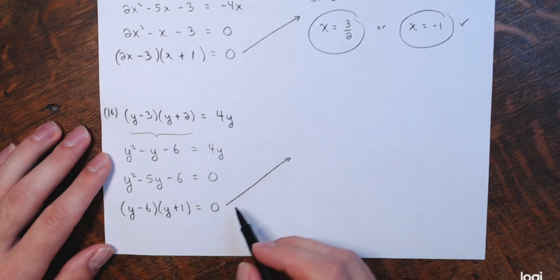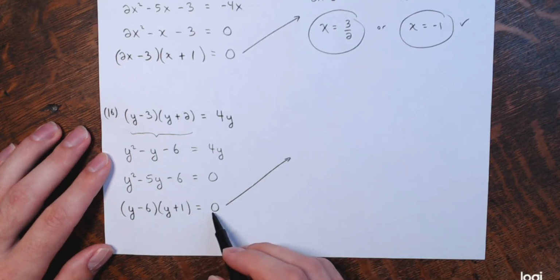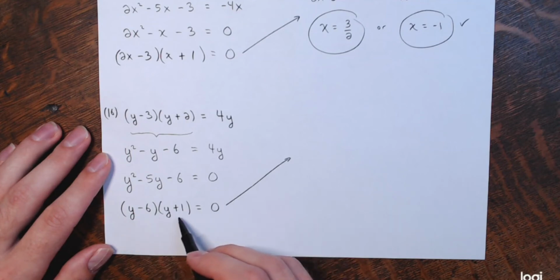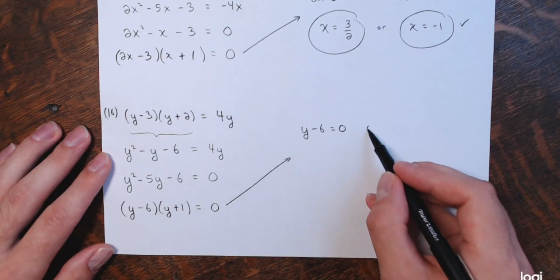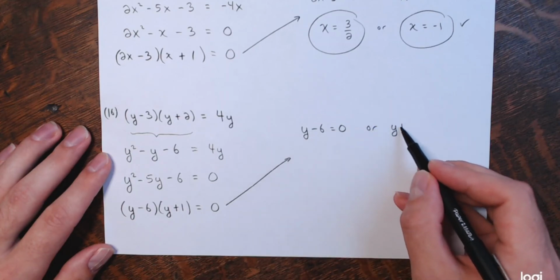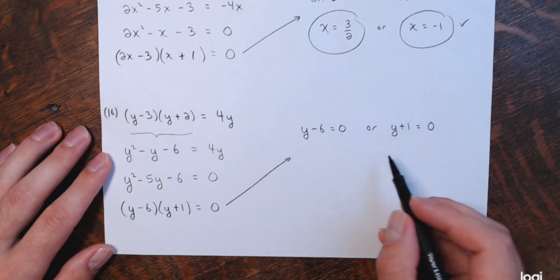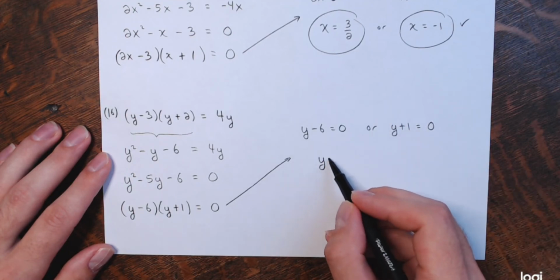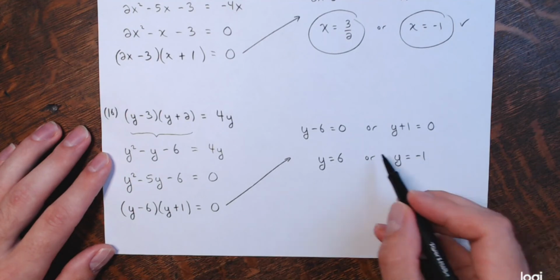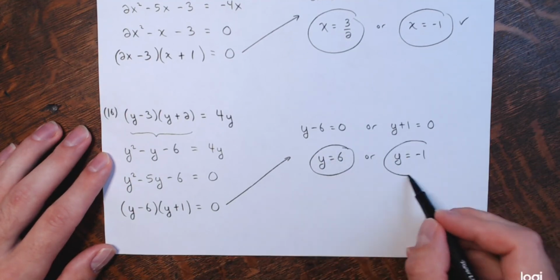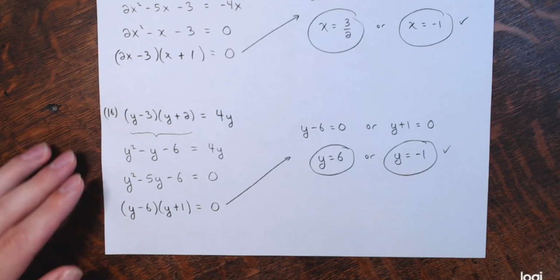And I have what I wish for, right? A product equal to 0. The only way a product is going to be equal to 0 is if either factor is 0. So either y minus 6 equals 0 or y plus 1 equals 0. And the solutions are 6 and negative 1. And don't forget to check. 6 and negative 1.